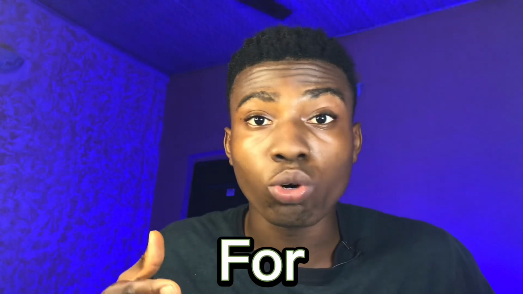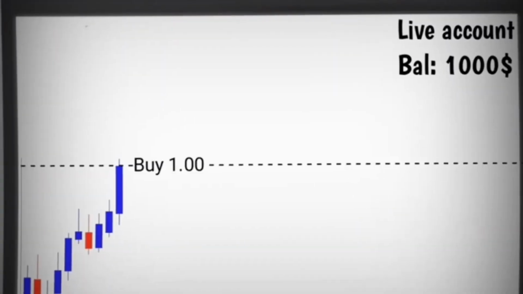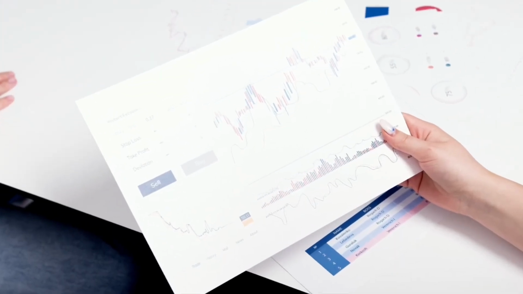If you've been in the market for a while, you agree with me that day trading is not easy at all. Well, everything that we do has an advantage and also a disadvantage. So we know it sounds as easy as buying whenever the market goes up and selling whenever the market goes down. But what if I told you it's actually more than that?